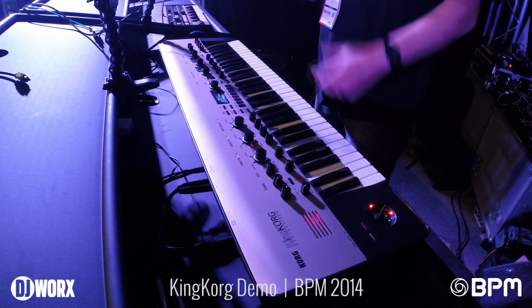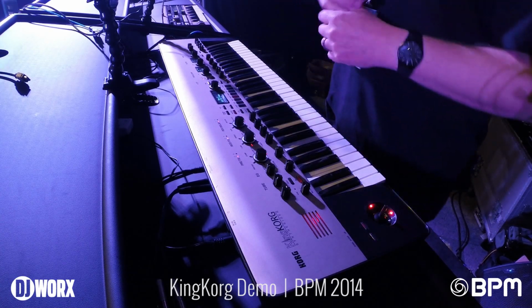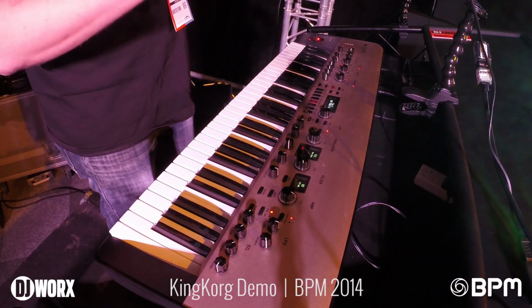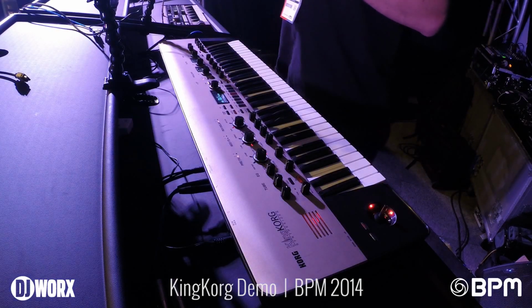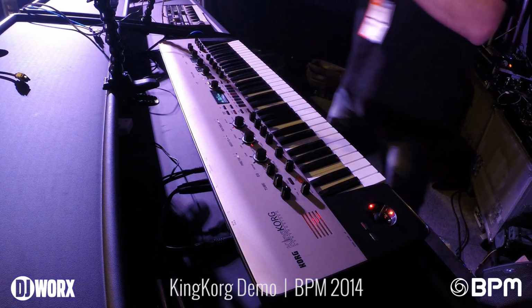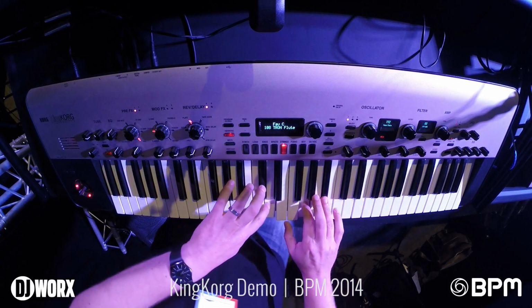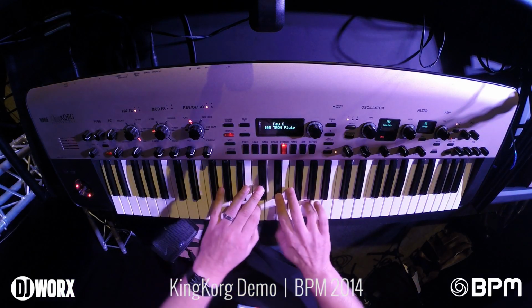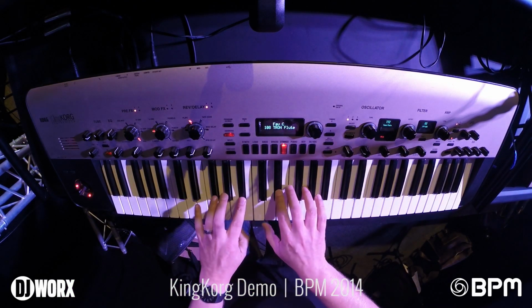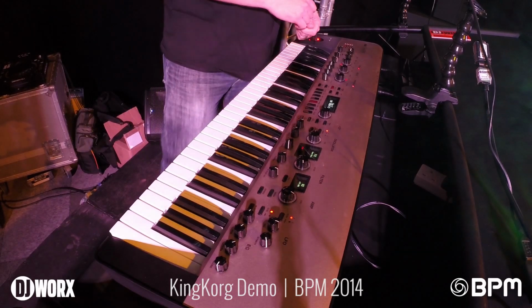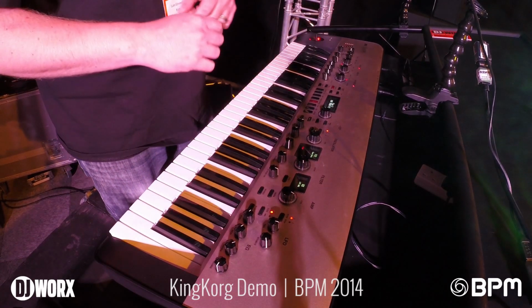So that's the original M1 organ sound, which you all recognise, I can tell. And you've also got some great mellotron type samples in here as well, so you can model some of those classic mellotron sounds, strings and also flutes. So very, very versatile, as you can hear.